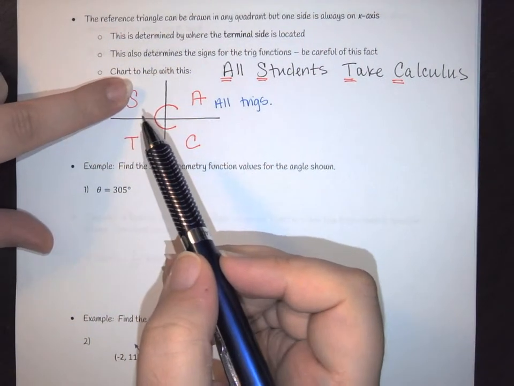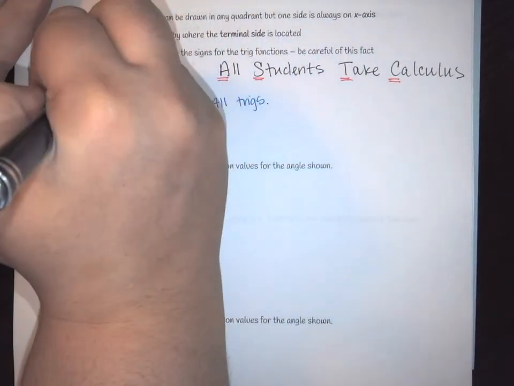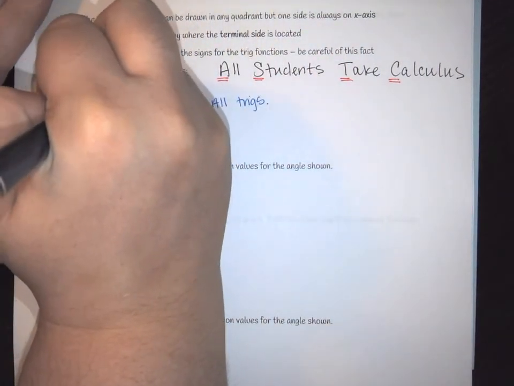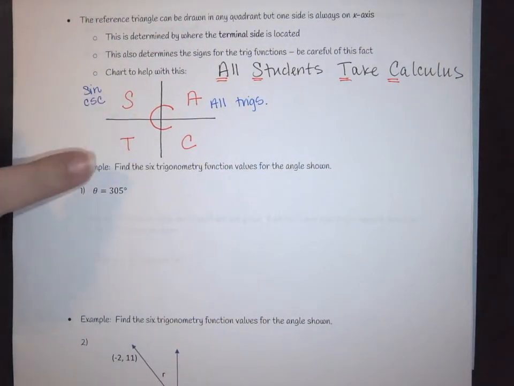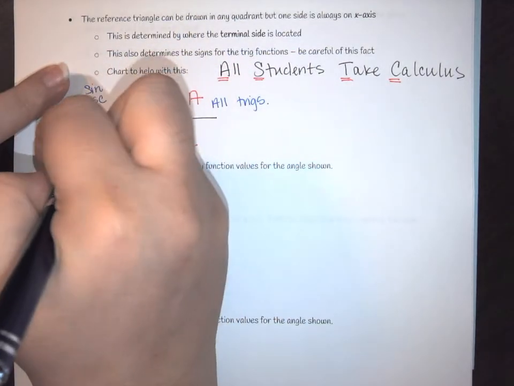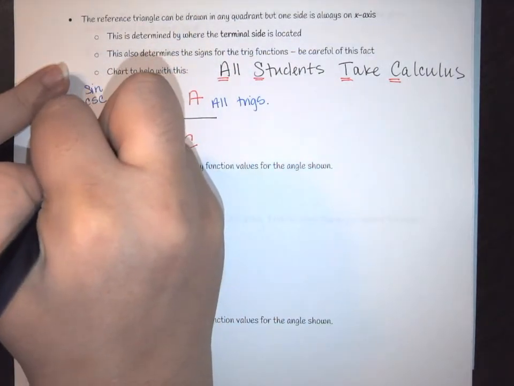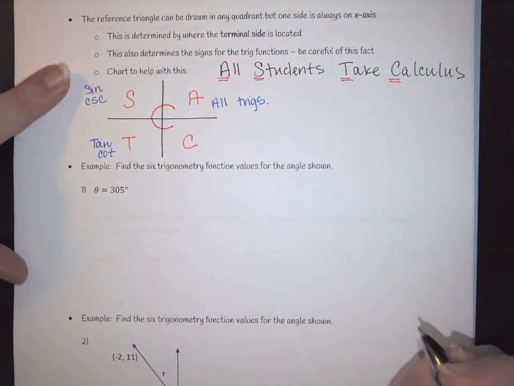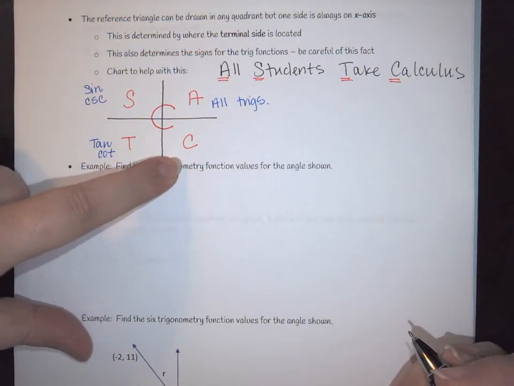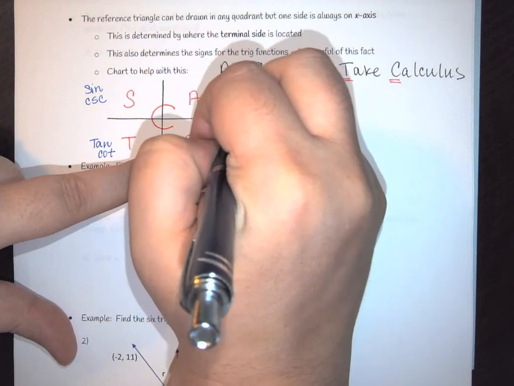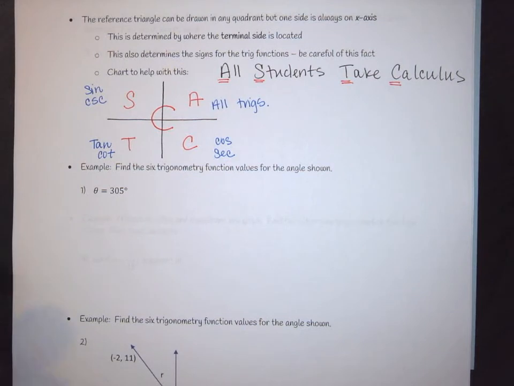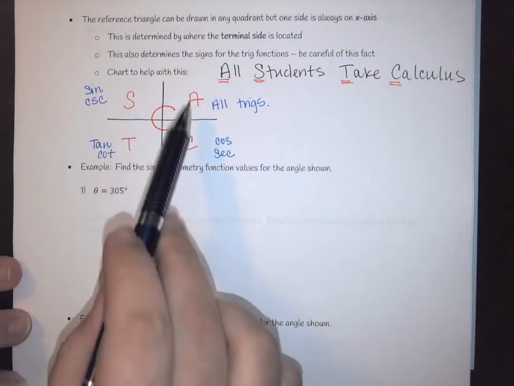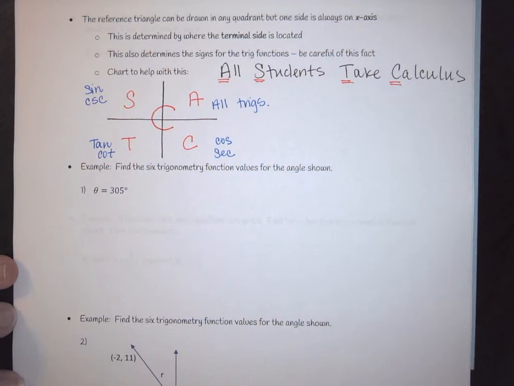Now, S is standing for your sine, which also means your cosecant is positive in the second quadrant. Now, we've got tangent for T. So this is your tangent, and your cotangent is in the third quadrant. Your fourth quadrant is going to be your cosine and your secant, which again, remember, is the reciprocal of cosine. So all students take calculus. ASTC tells you where you have positive.